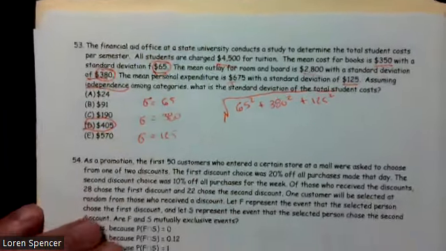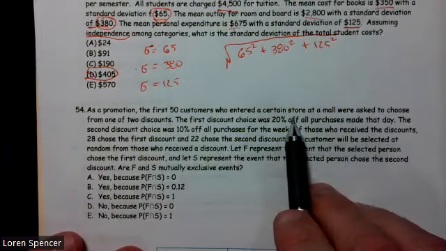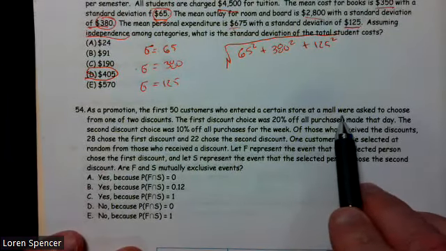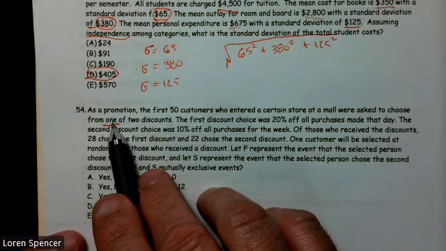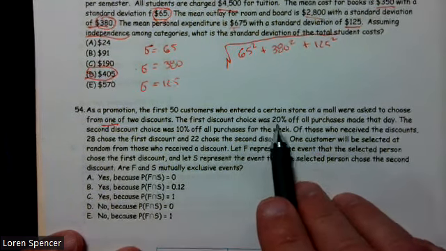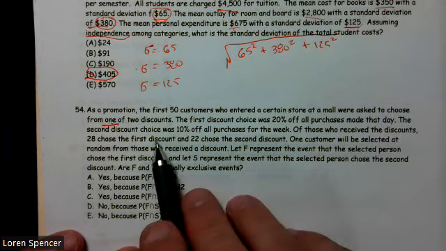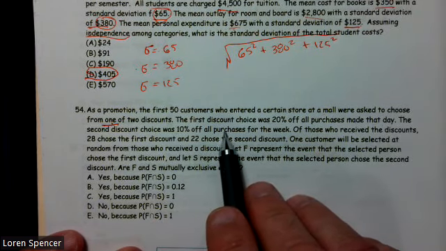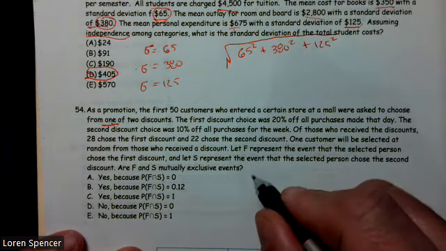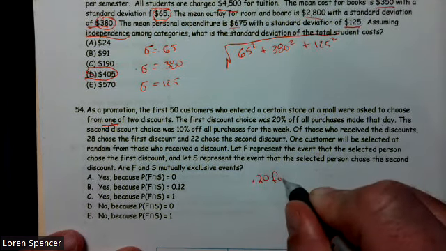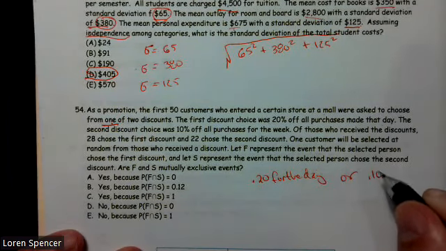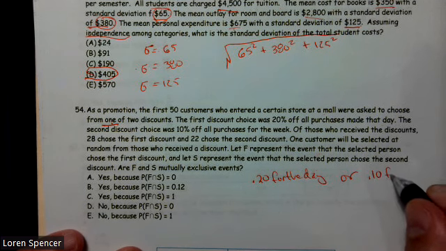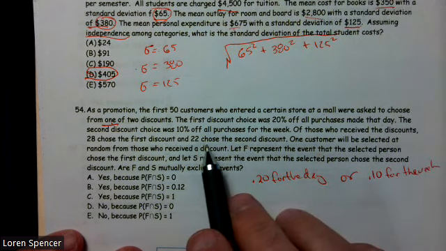Number 54, as a promotion for the first 50 customers who entered a certain store at a mall, we're asked to choose from one of two discounts. The first discount was a choice of 20% off all purchases made that day. The second choice was 10% off all for the week. So you either choose 0.20 for the day or 0.10 for the week. And it's key that you only get to choose one of those.